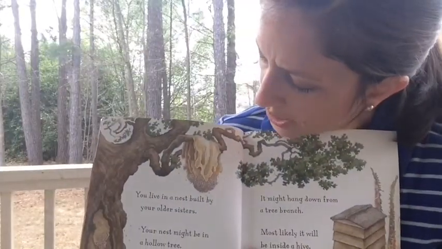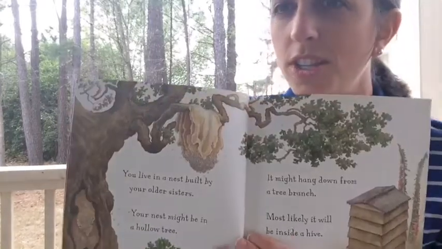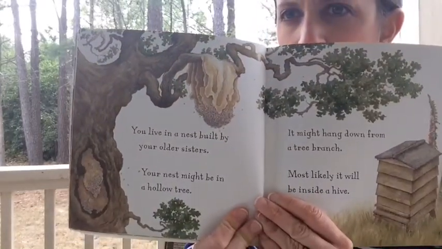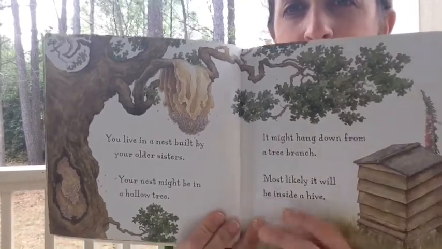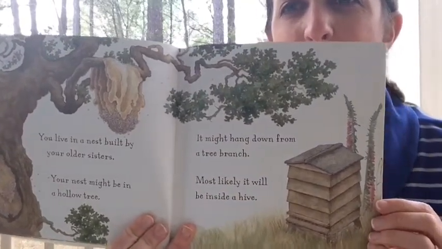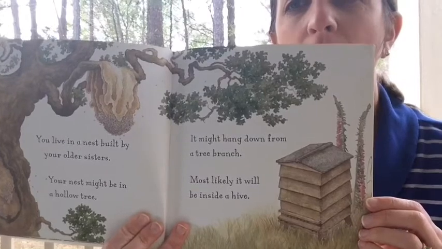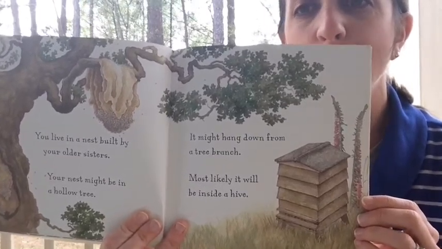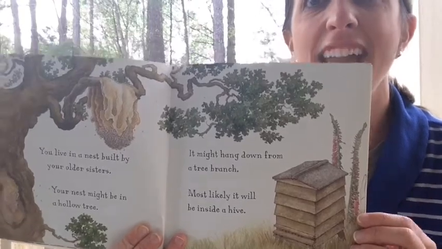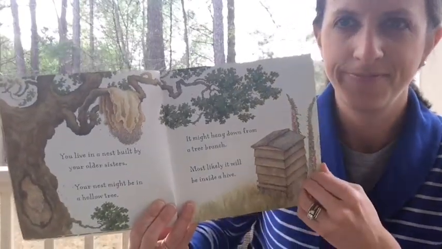You live in a nest built by your older sisters. Your nest might be in a hollow tree. It might hang down from a tree branch. Most likely, it will be inside a hive.